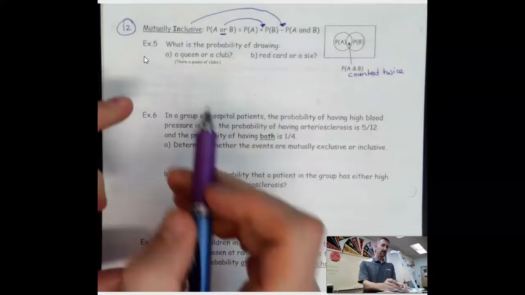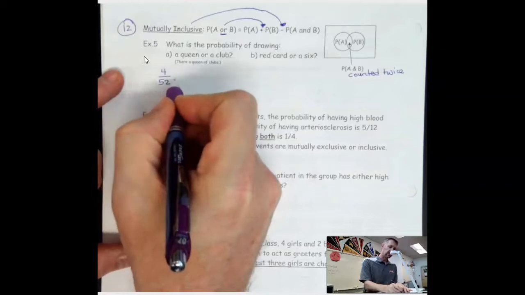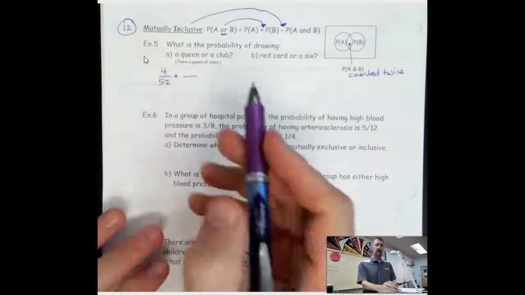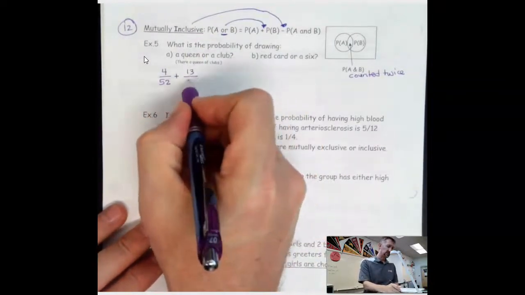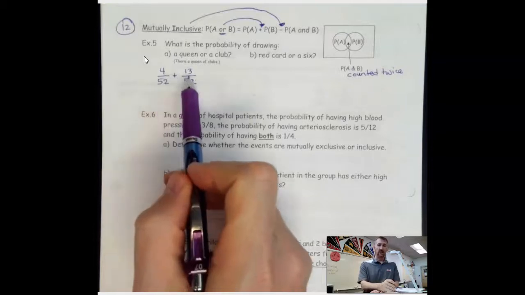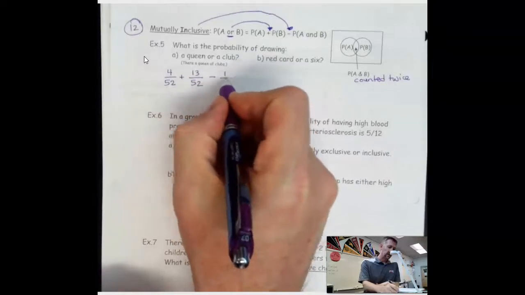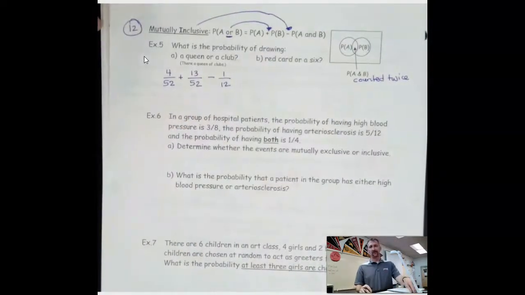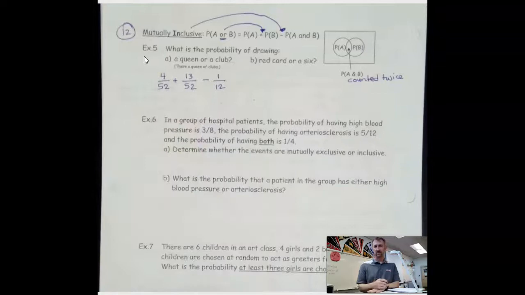So we start off the same. We start off with a queen. So there are 4 queens in a deck of cards, and there's 52 cards. Okay? Now, we go over here and we say, okay, we need to add the clubs. So there are 13 clubs. Okay, but there's a problem because one of our clubs is a queen. So what that means is we counted it twice. We counted it as a queen and we counted it as a club. So what we need to do is subtract out the overlap. And since there was only one card that was in both groups, we need to subtract 1.